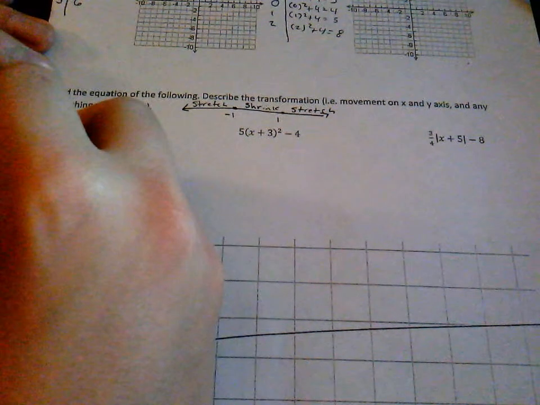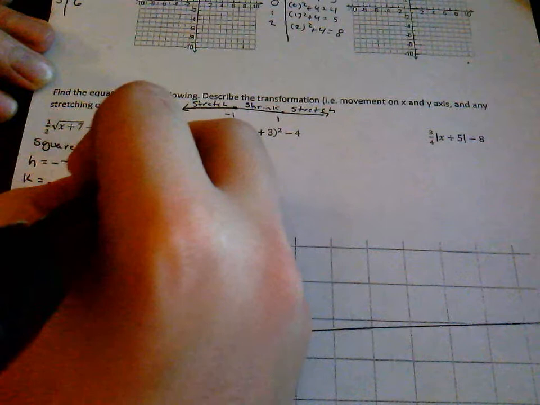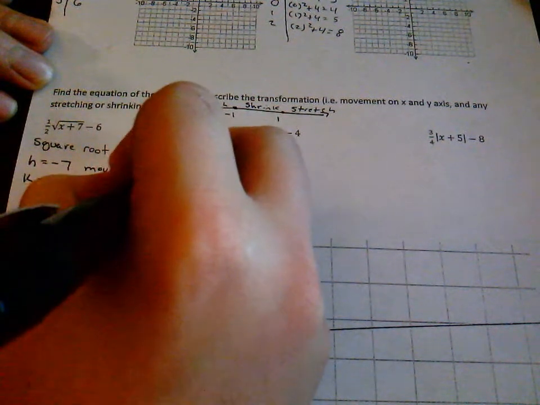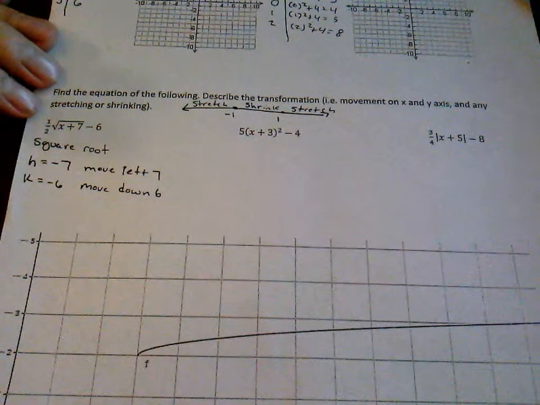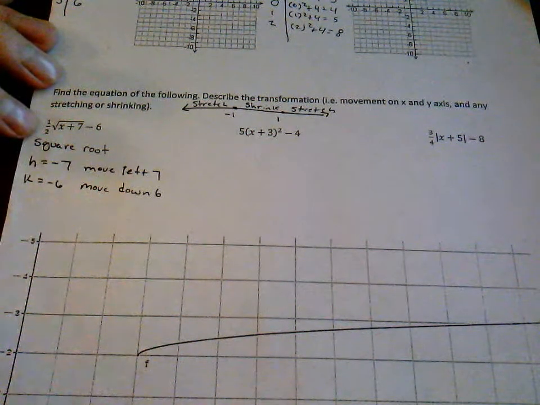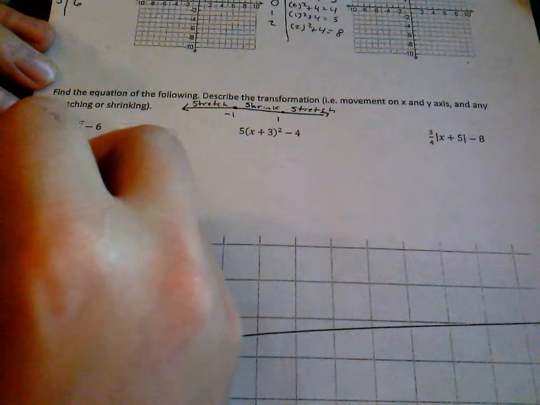K equals -6, so we're going to move down 6. And last but not least, is it a stretch or shrink? Well, it was a shrink because it's between -1 and 1, so it's going to be a shrink.